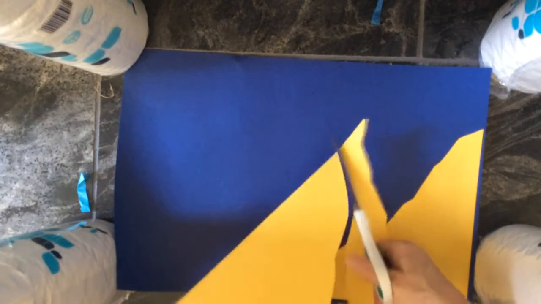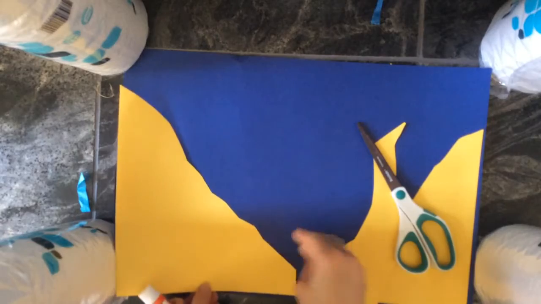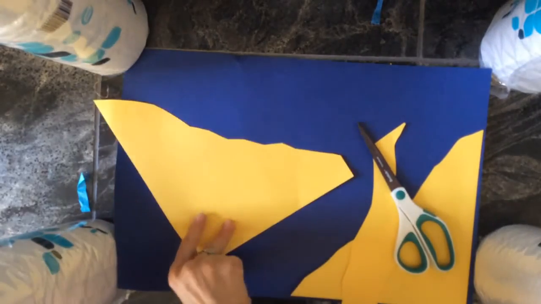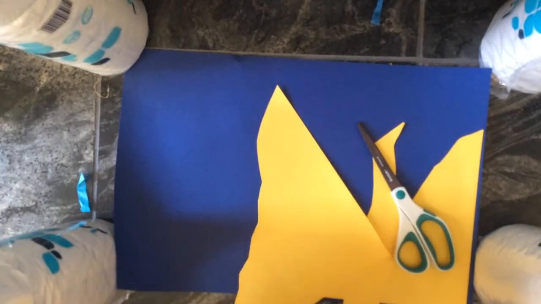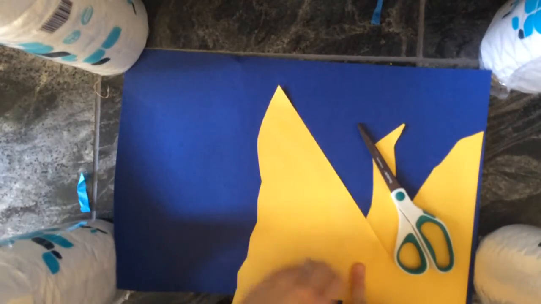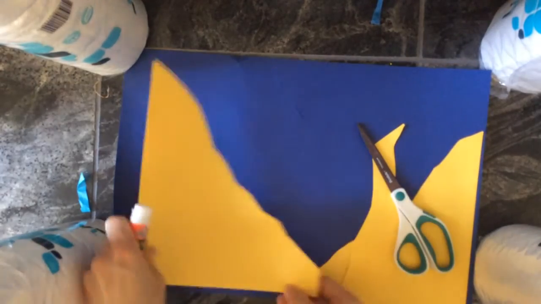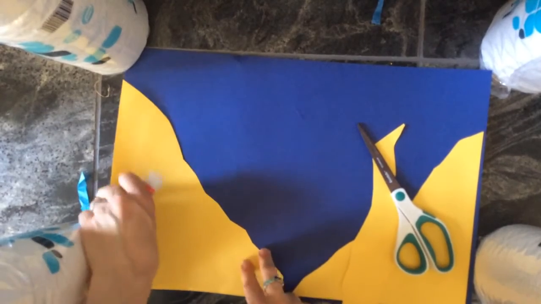You can get kind of tricky if you want. You could even put little pools within this pool. You could take your paper and make little rocks. You could cut out little rocks and make it look really clever.